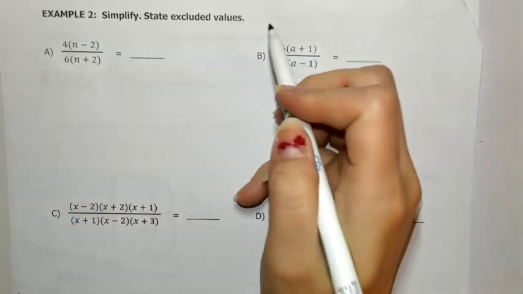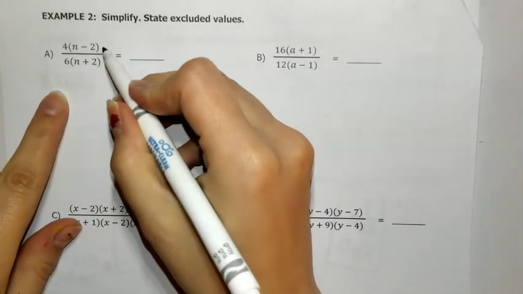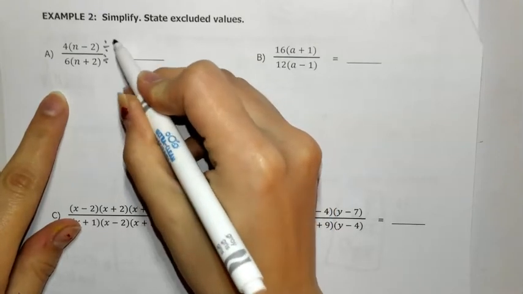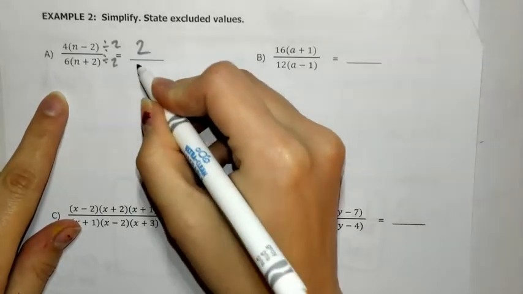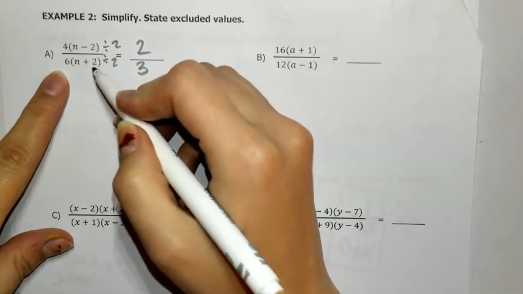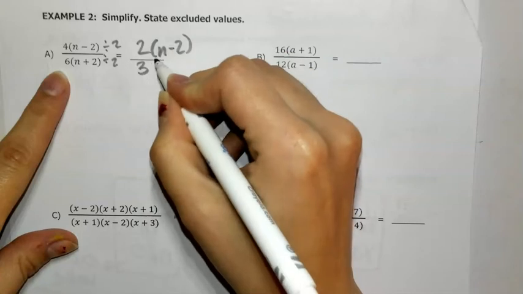Simplify, state the excluded values. We have 4/6. What can we divide these by? 2. Okay, 4 divided by 2 is 2, and 6 divided by 2 is 3. Are these the same or different? Why are they different? What's different about them?